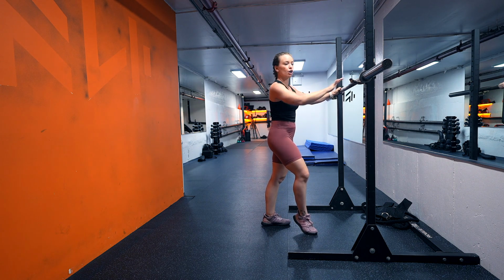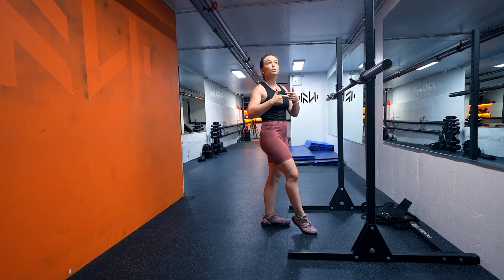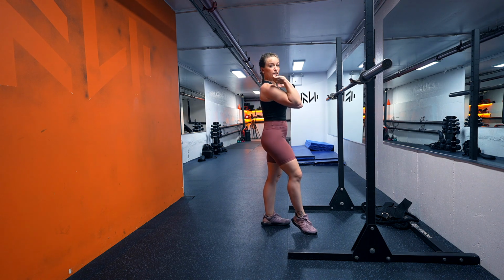But let's break down the form here. So I chose this for a max strength goal because you're gonna be able to load it up a lot more than a front squat where we're holding the weight in front of us.